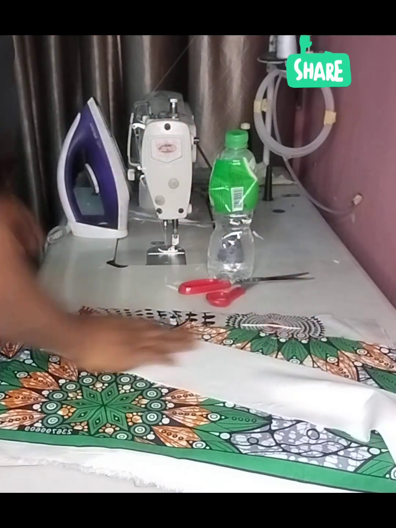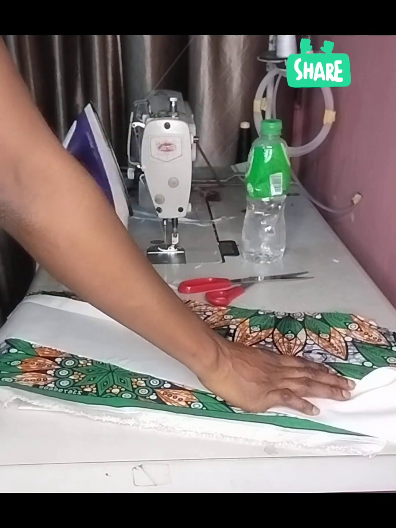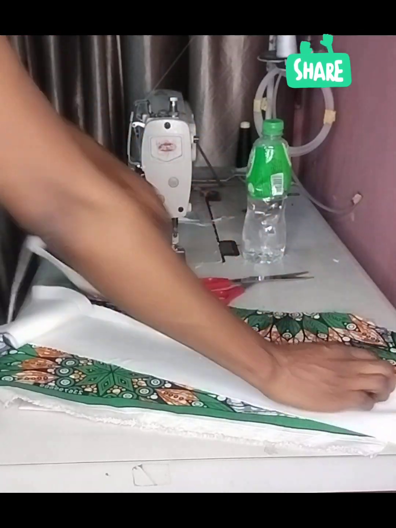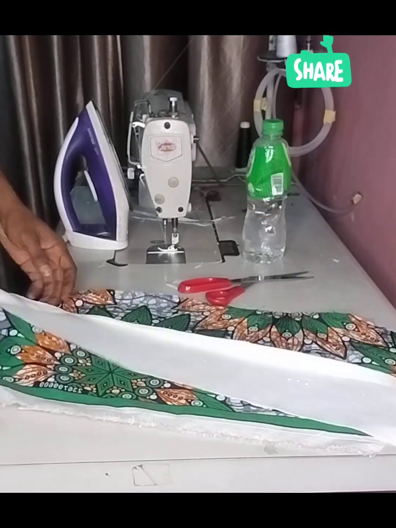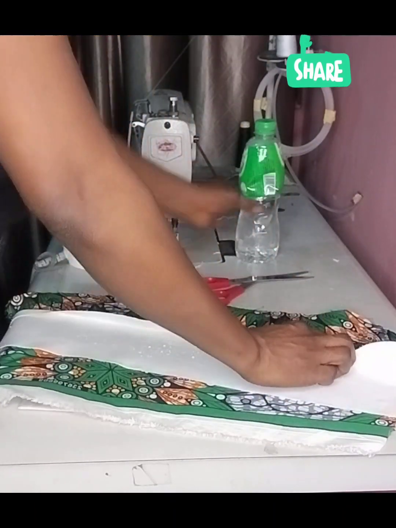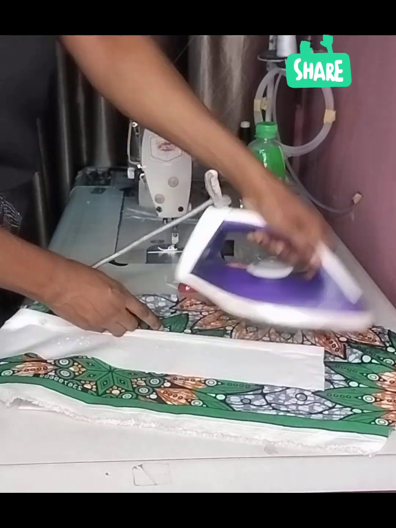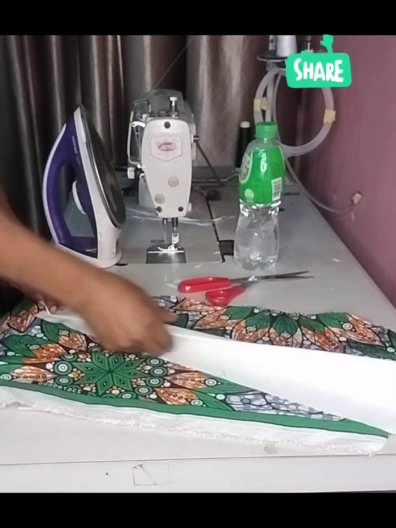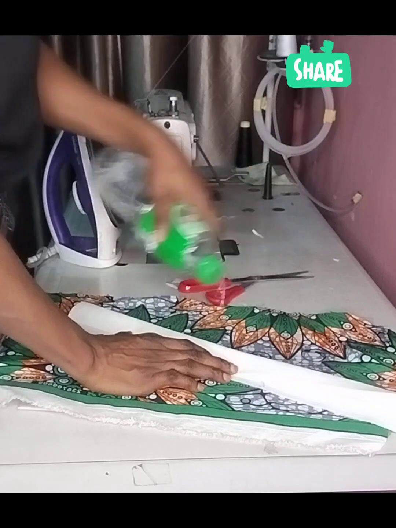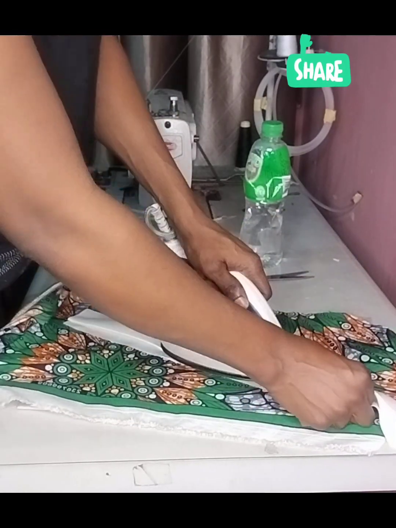So after that, the next thing I will do is to prepare my band. I'm going to give my band 1/2 inch folding. After that, I will now fold 1.5 inches. Can you see? After the first 1/2 inch folding, I will now fold it again. So this now is the main band.